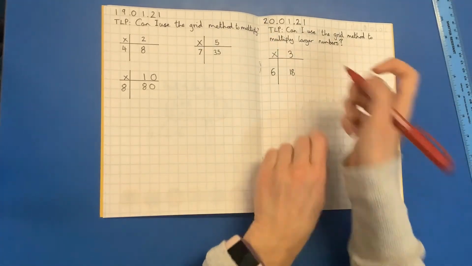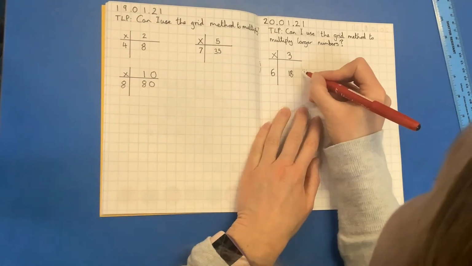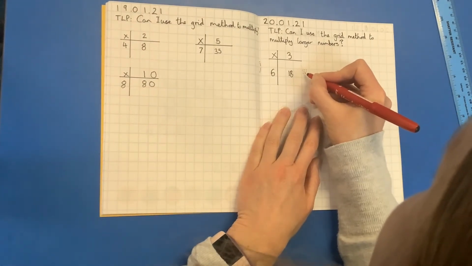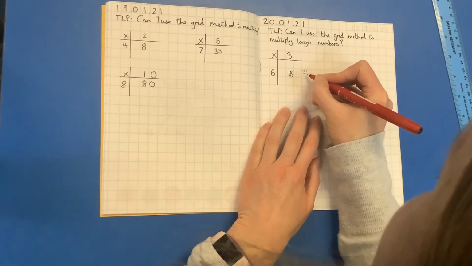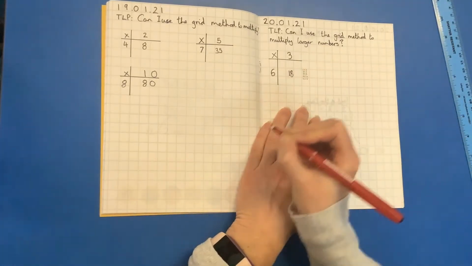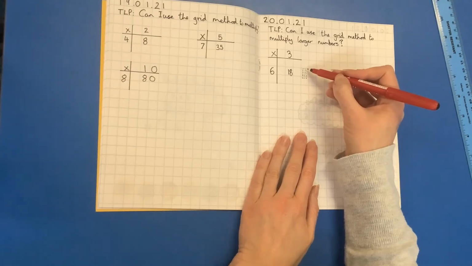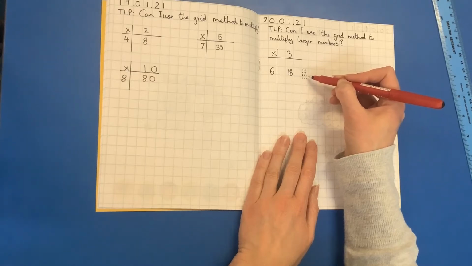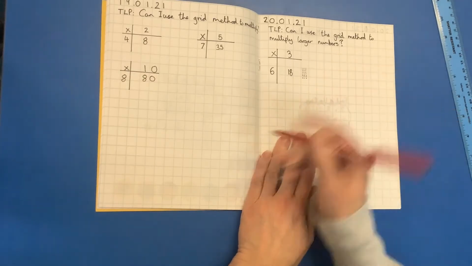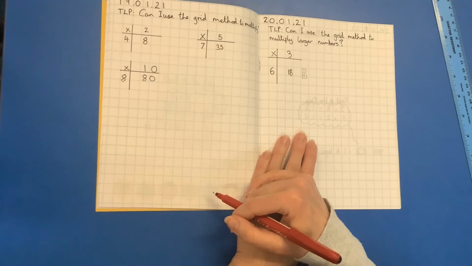I could also draw it as an array. So 1, 2, 3, 1, 2, 3, 1, 2, 3. So that's 3 lots of 3, 2, 3, 1, 2, 3. Ooh, 1, 2, 3. I wasn't sure if I'd done it right or not there. So now I can do that and count this way. 3, 6, 9, 12, 15, 18. And obviously you can count them one at a time if you are stuck with counting in threes. But the more you count in threes, the better you'll become at your 3 times table.